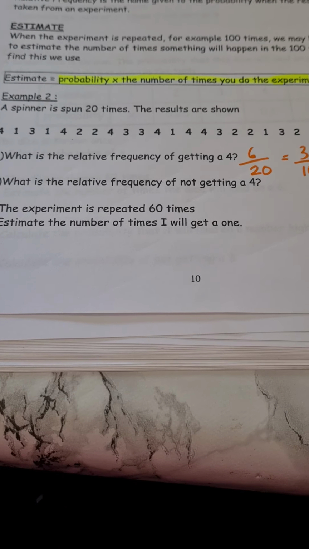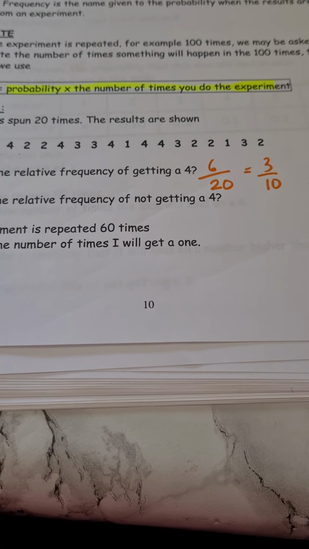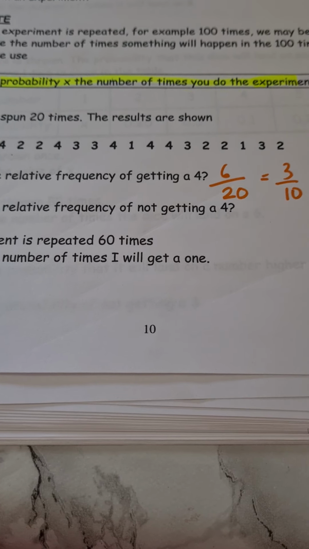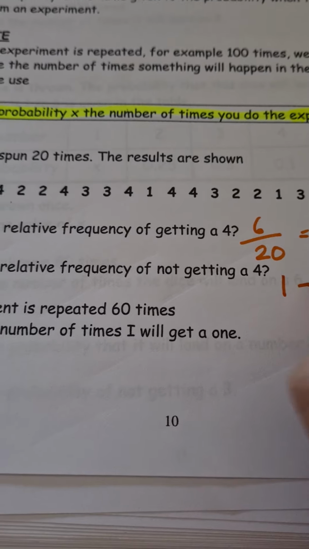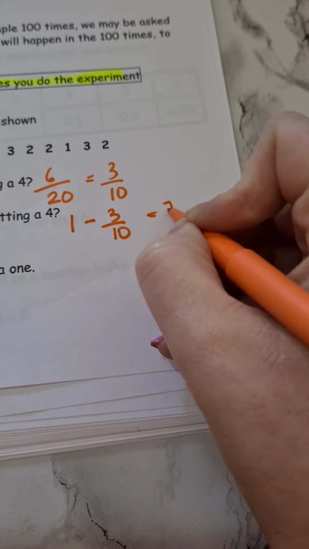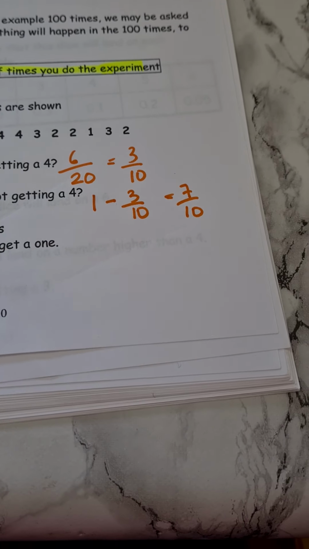So then part B, what is the relative frequency of not getting a 4? Well, if it's 3 over 10, it's a probability of getting a 4. It is that number subtracted from 1, which is 7 over 10.